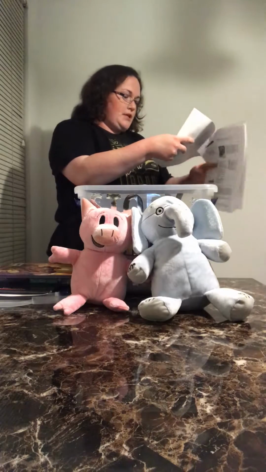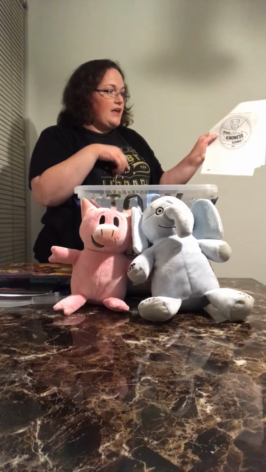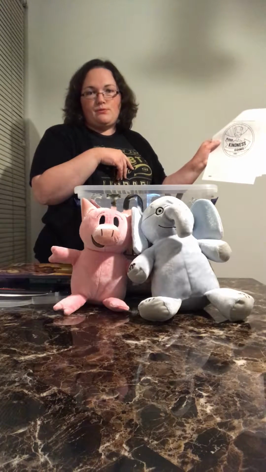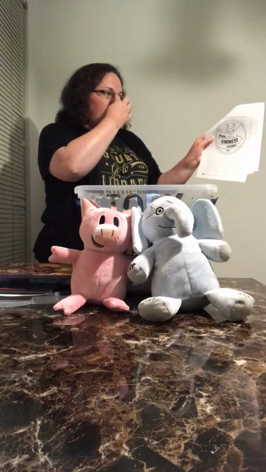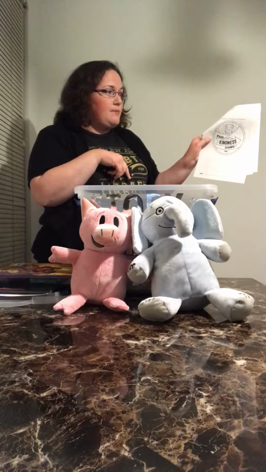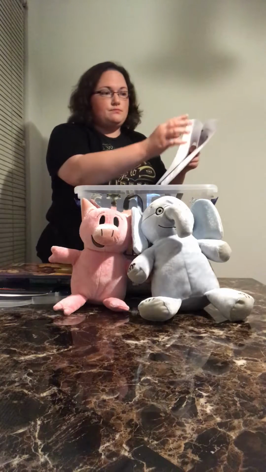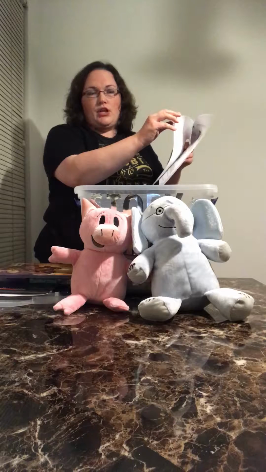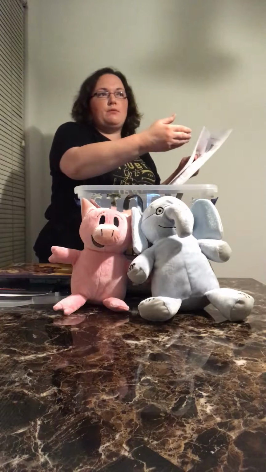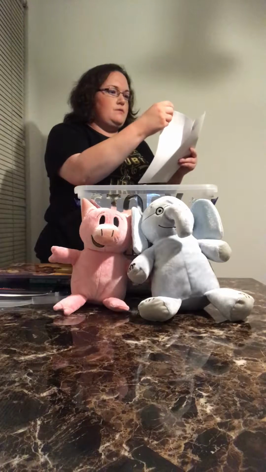There's this company called Ned, and they've actually printed this packet, and they've made all the reproducibles that you can use and print. This one says, color Ned and write a sentence about how you can keep kindness going. So they could write about how they could pay it forward. They give another student a compliment, and then what will that student do, and then so on and so forth.